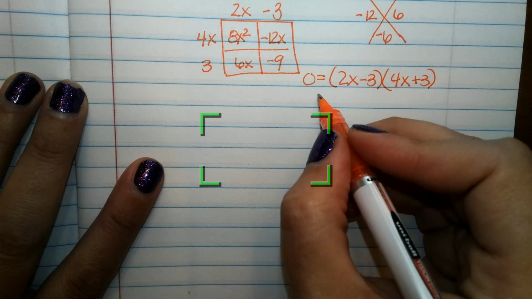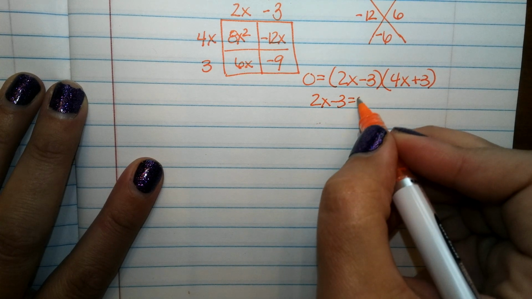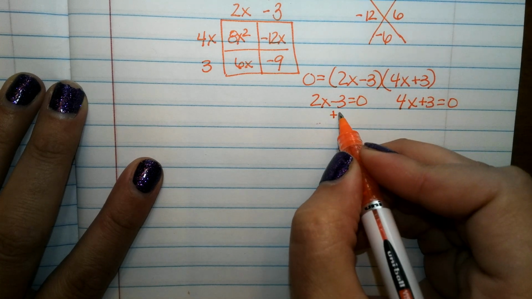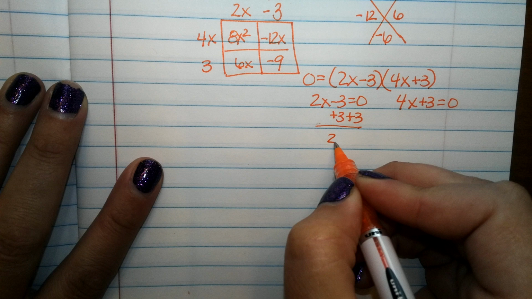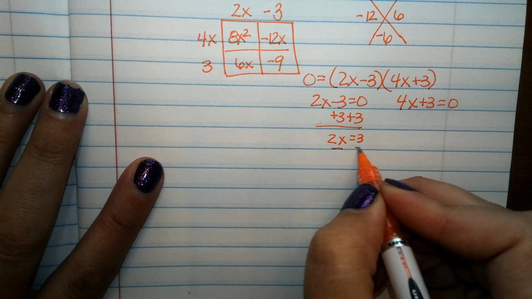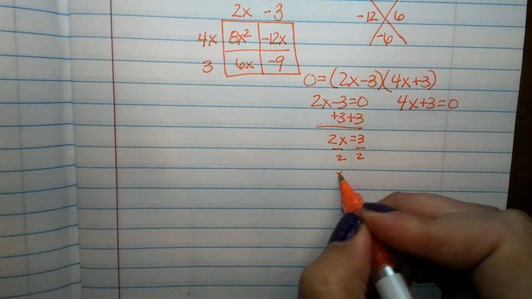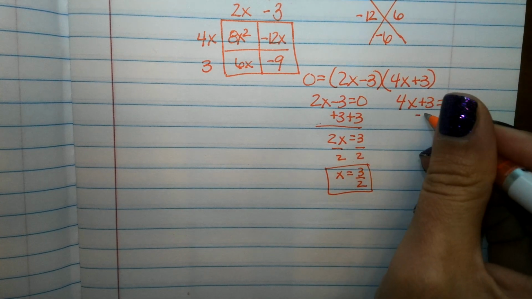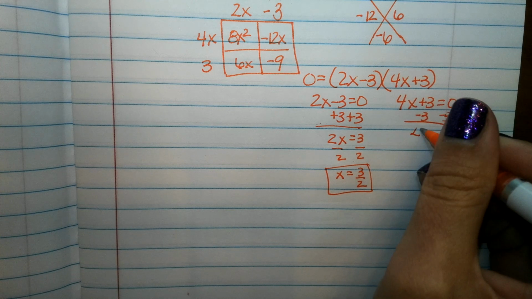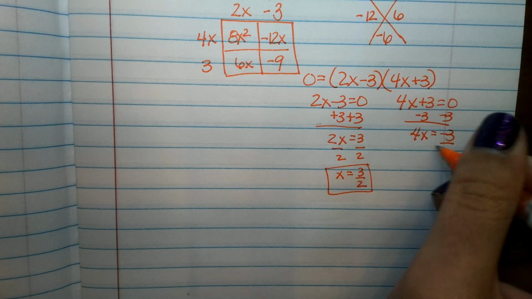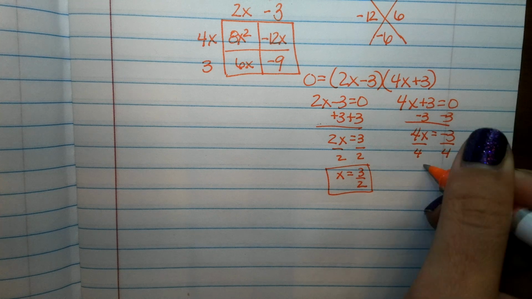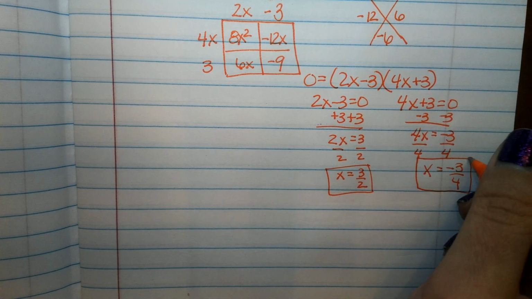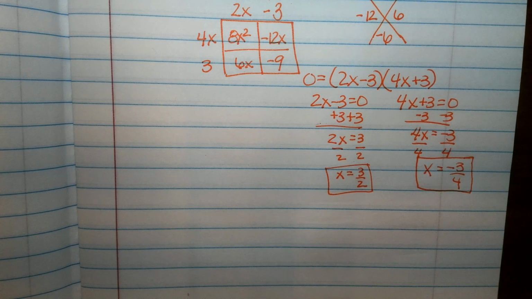So now one of them has to be 0. So 2x minus 3 equals 0. That could be our 0. Or 4x plus 3 could be 0. So I'm going to add 3 to both sides. And then I'm going to divide by 2 to get 3 over 2. Subtract 3. Divide by 4. X is -3/4. So remember, we could always plug these back in to check to see if they work.